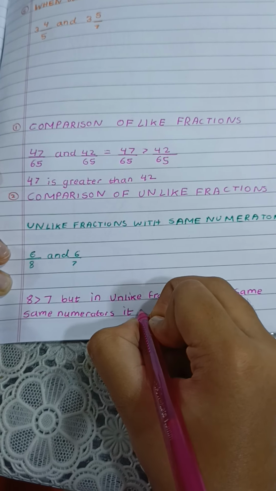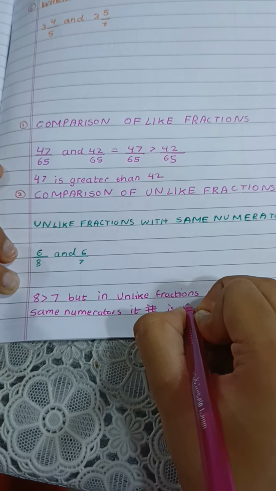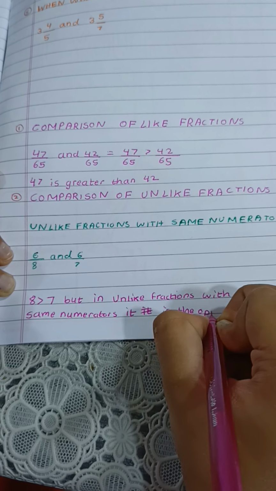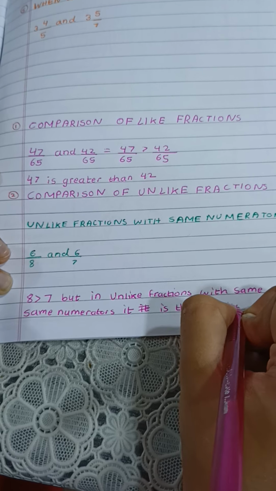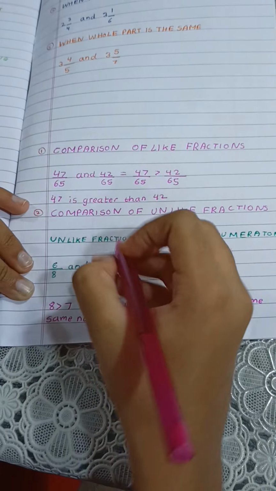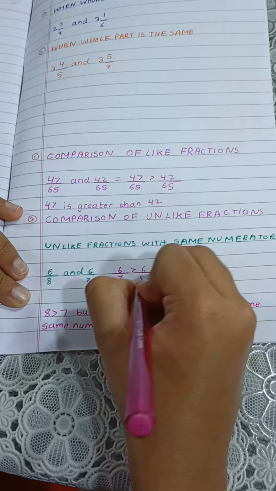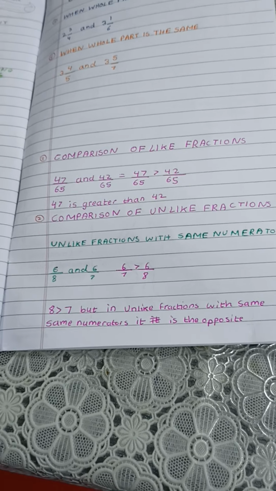It is the opposite. So thus we can conclude that 6 by 7 is greater than 6 by 8. So that's how you do comparison of unlike fractions.